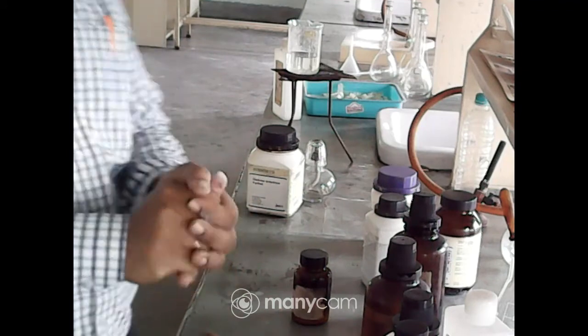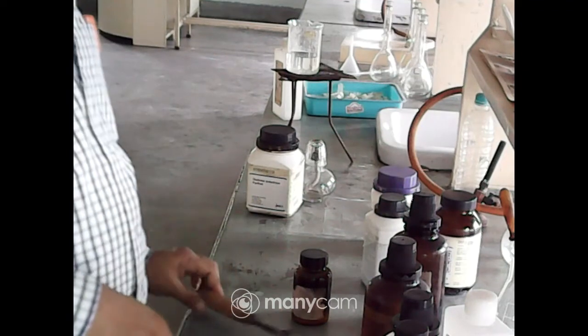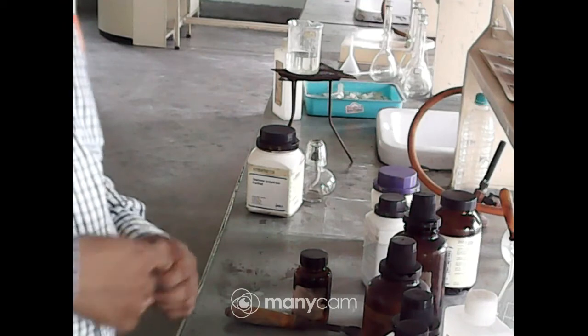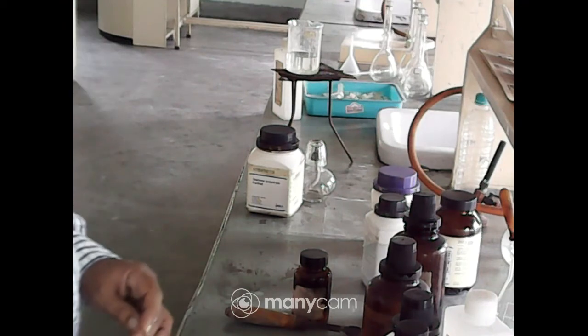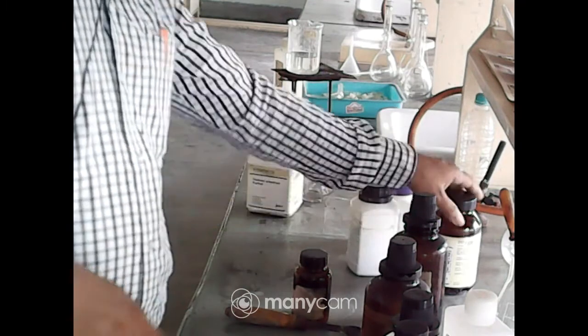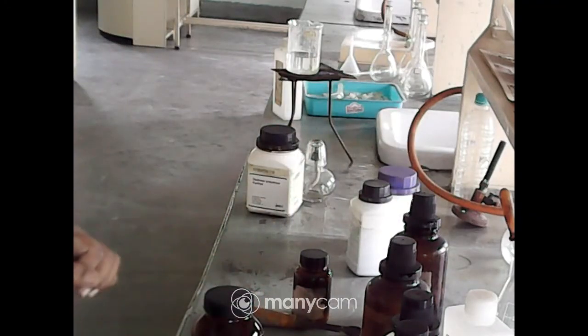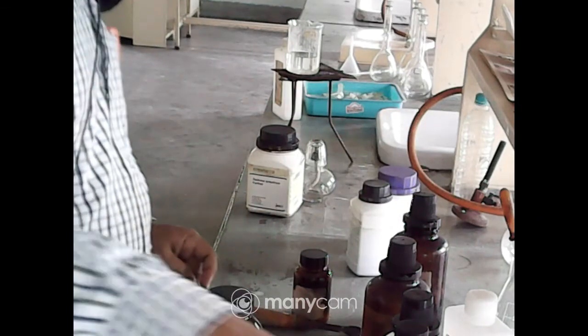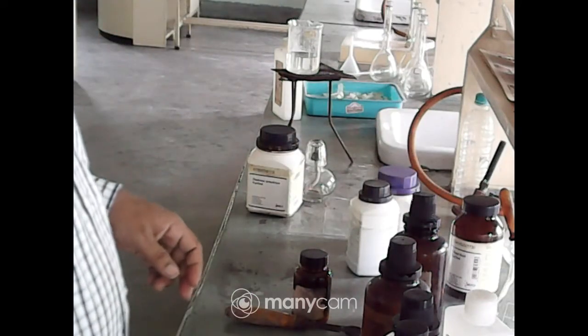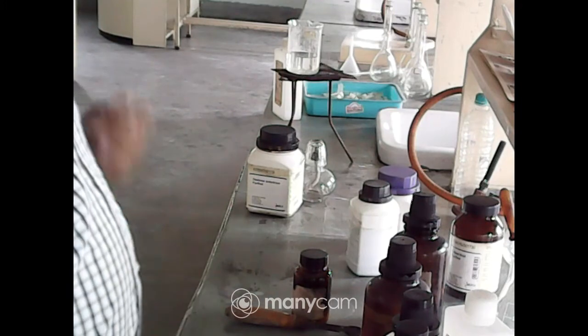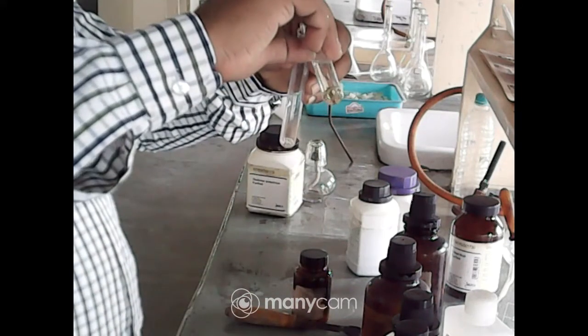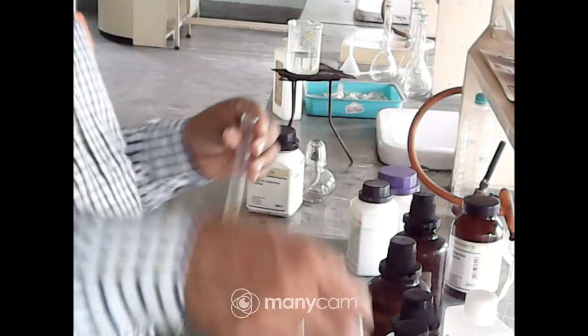So at first we have to go for the first test, that is Molisch reagent. To prepare Molisch reagent, we will require 2 samples. One is alpha naphthol. So at first prepare the solution of alpha naphthol. Okay, already the solution is here. Now I will take the sample solution, a very little amount, just 1 or 2 ml. Now add this solution.